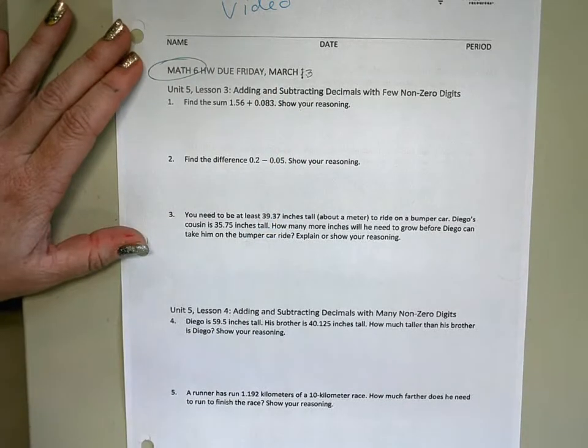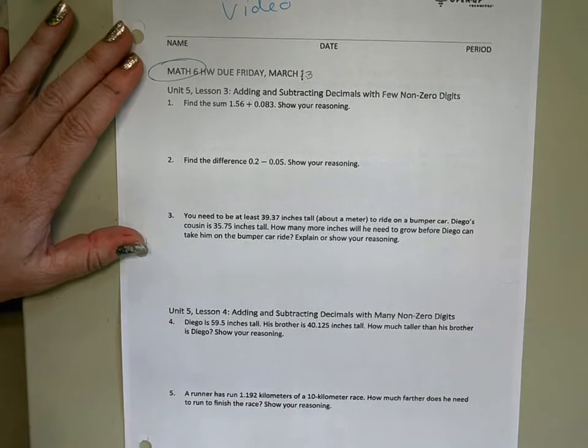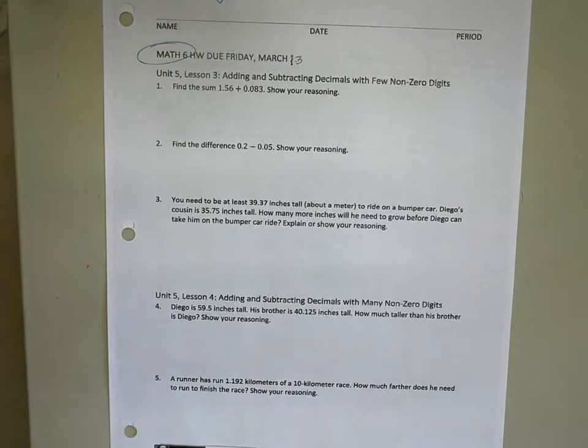This is our homework that is due tomorrow, March 13th. And it is actually only for period 4, since period 5, congratulations, you earned your week off of homework because of your expected behavior points. So congratulations. If you're watching, you know your homework's coming back up next week.